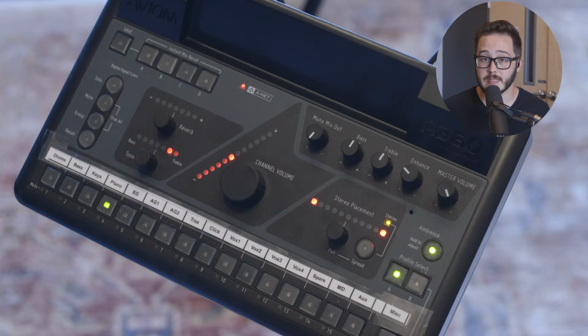It's important to note that when you're watching this, you need to be listening on some decent headphones. Ideally, just go ahead and listen to this with your in-ear monitors that you use on stage. So let's go ahead and get started.